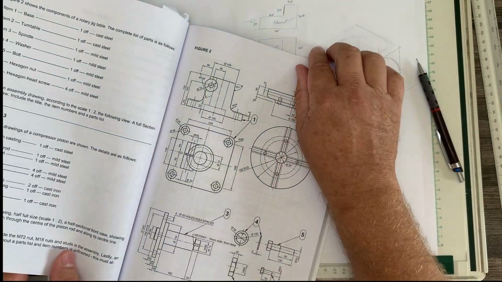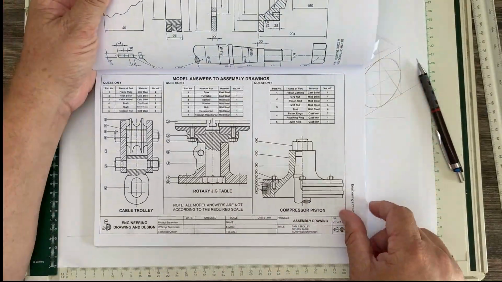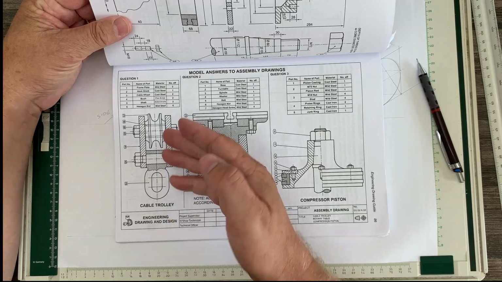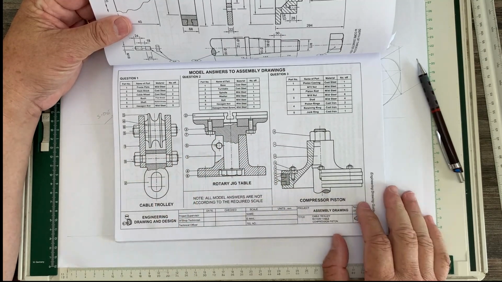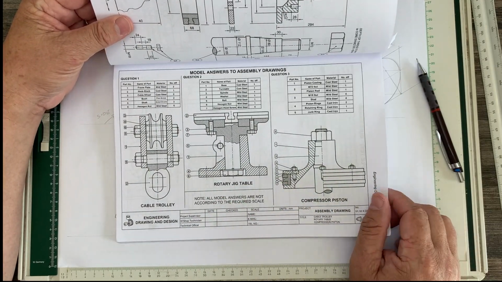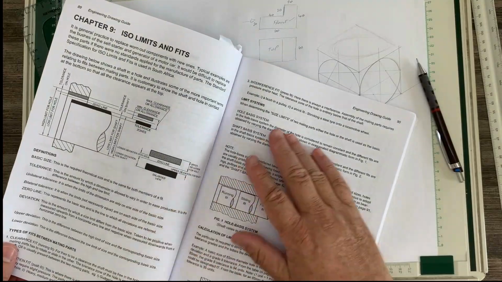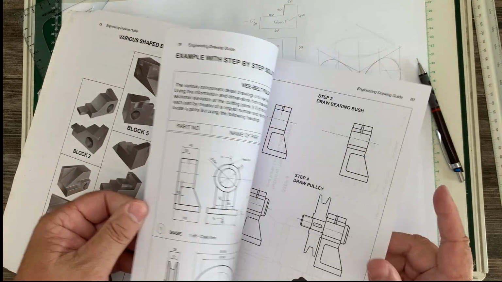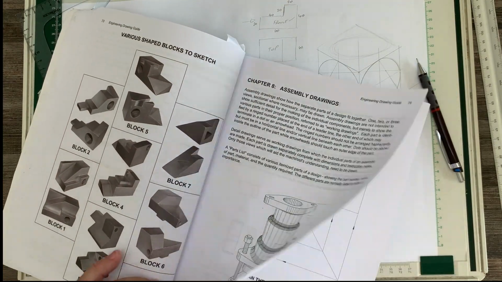Okay, so the purpose of an assembly drawing would be to show how everything fits together. So here it would be the model answer for that one I've just shown you, where you had to do a section view through the full assembly, showing everything in position so you can see how it all goes together. And there's the parts list with everything there. Alright, so there's a whole lot of sample questions and test questions, and it's important that you go and do your exercises so that you practice doing these assembly drawings and practice figuring out how these assemblies go together.